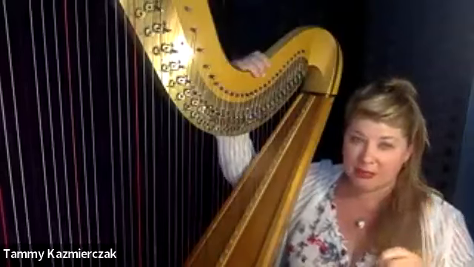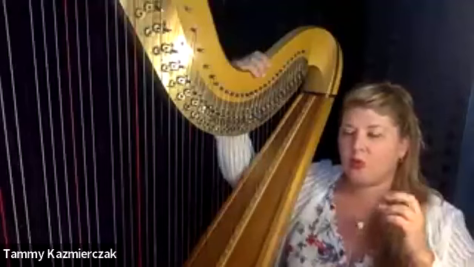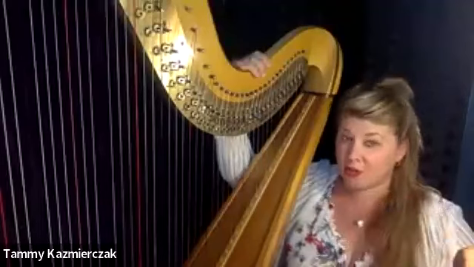Like, do they need a point system? Do they need to be graded? So my question for you is really trying to figure out what level intermediate means to you.